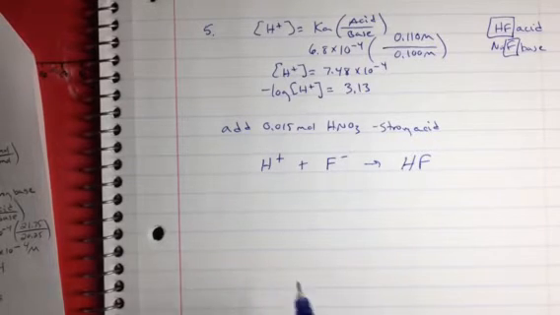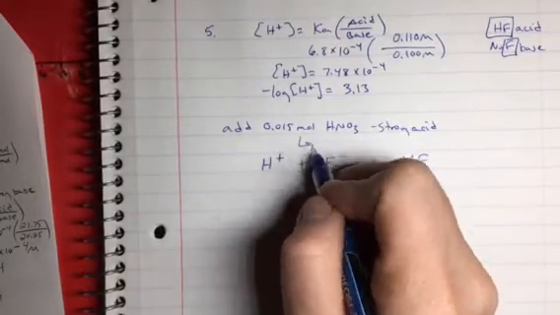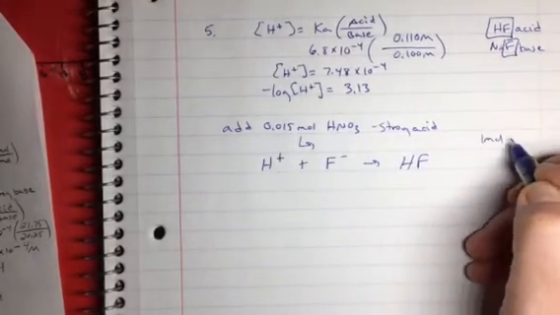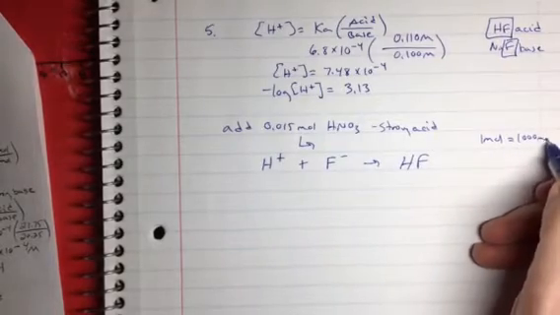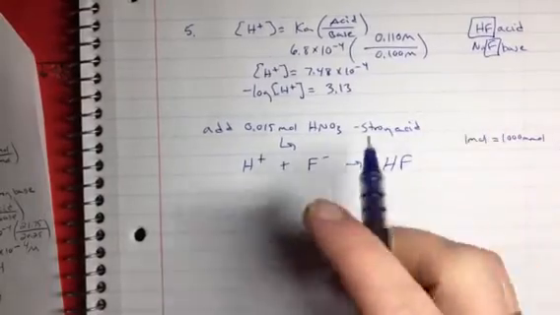Them telling me that there's 0.015 moles, there are 1,000 millimoles in 1 mole. So if this is moles and I want to deal with millimoles, I'm just going to multiply by 1,000.